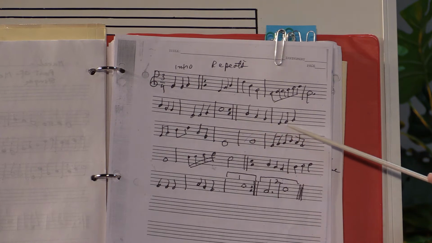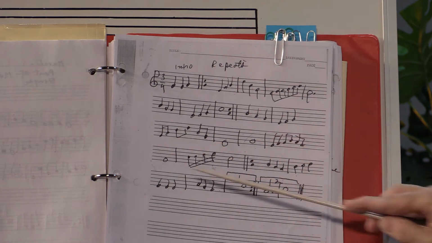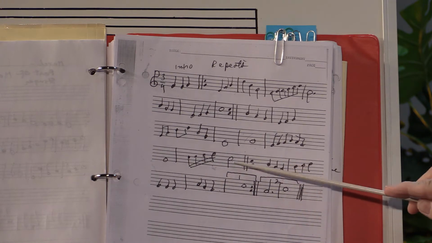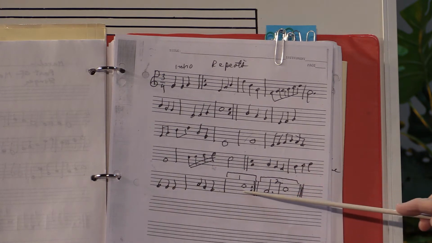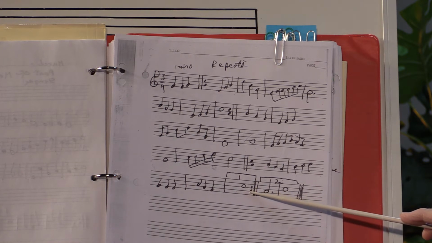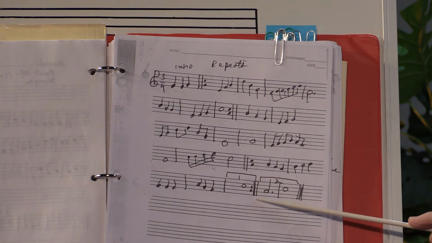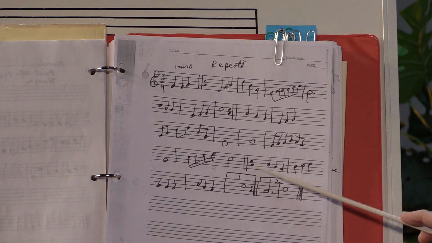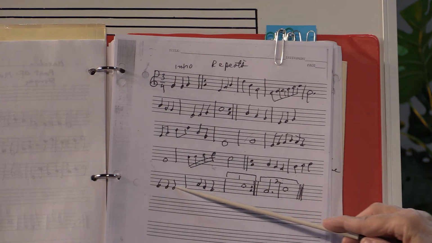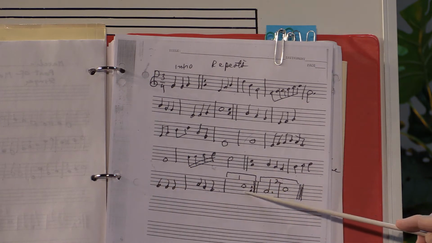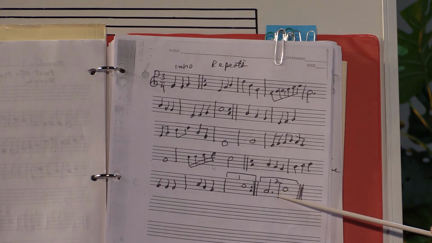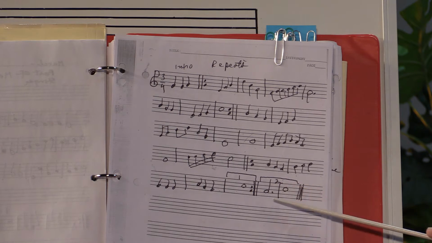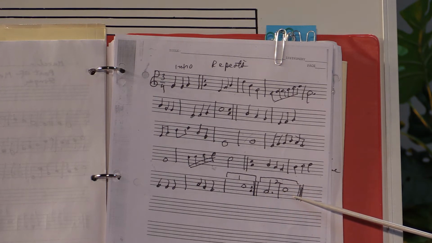So you keep on going, and you play this, and play this, and then you get past this. You don't stop here. And then when you get to here, you play what's called the first ending. Now, there's a repeat sign on the first ending. You go back to this where the repeat sign is, and you play that again. But when you do, you don't play this. You go to the second ending, and there's a little bracket here, and there's a little 2 in it. That's the second ending. It's 2 measures long.